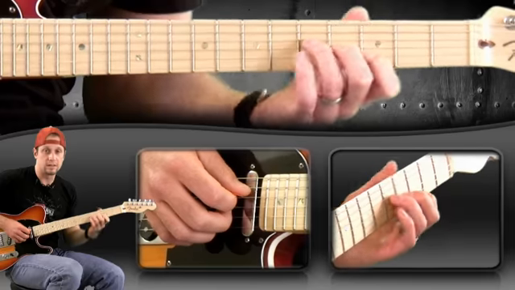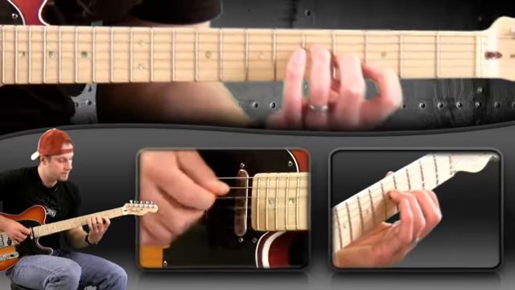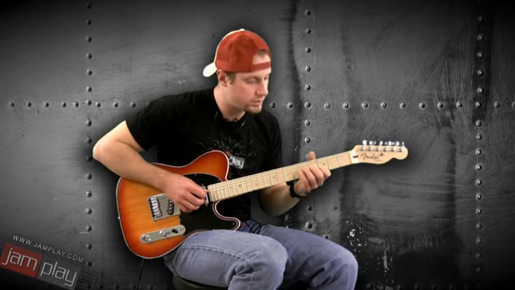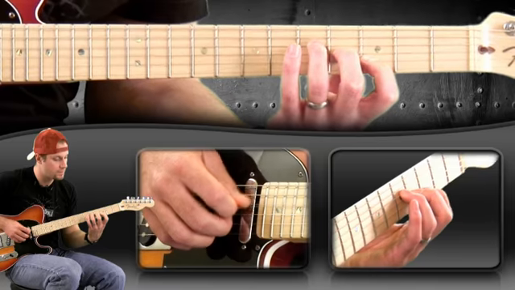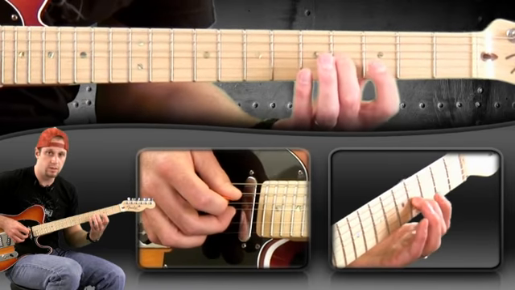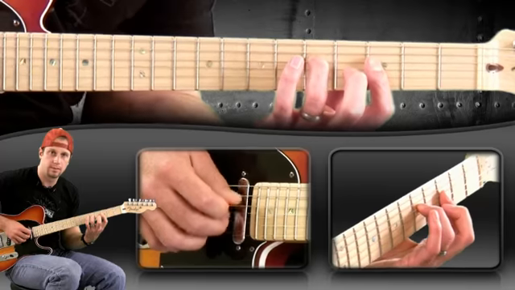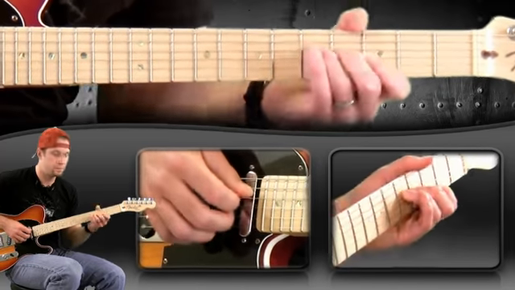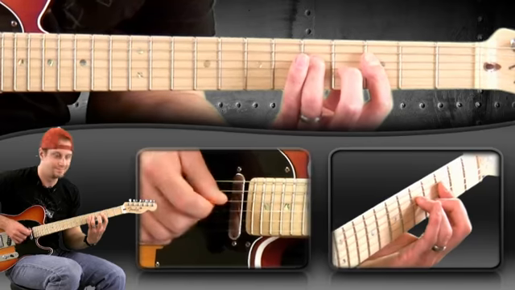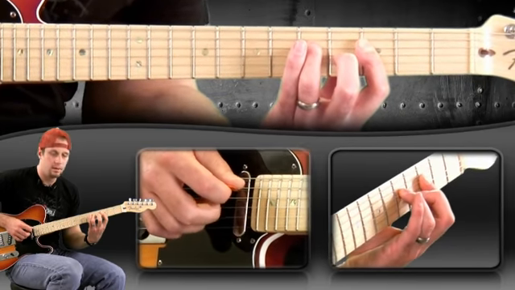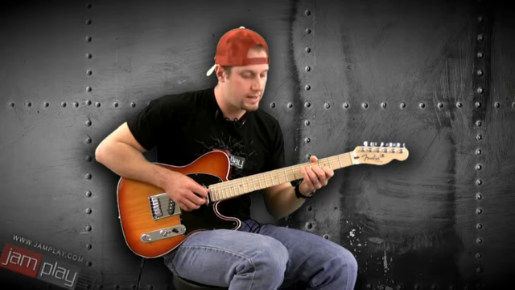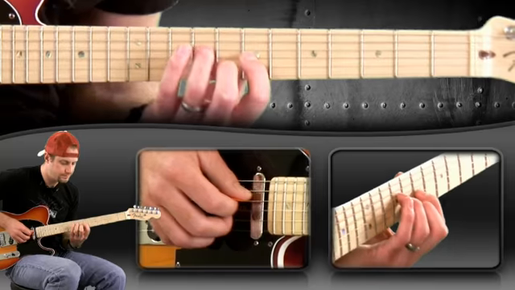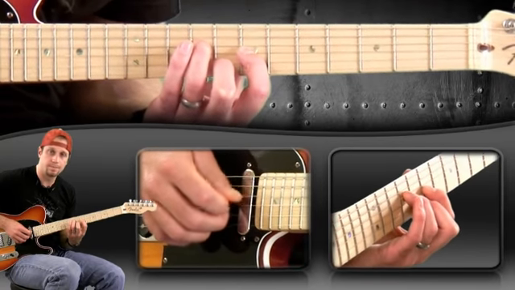Okay? To simply make this triad minor, remember this is a regular position, no inversion or anything, we're going to be lowering this middle note, which is the third, a half step. That gives us our minor triad. Major, minor. The next position we're going to look at is the first inversion, major, third in the bass.